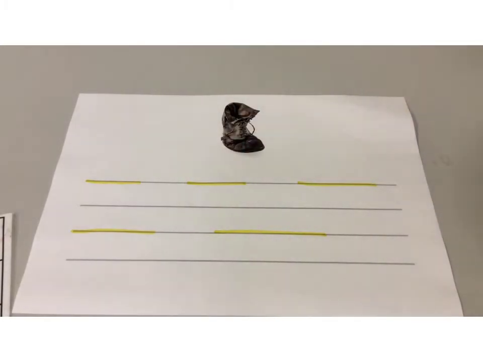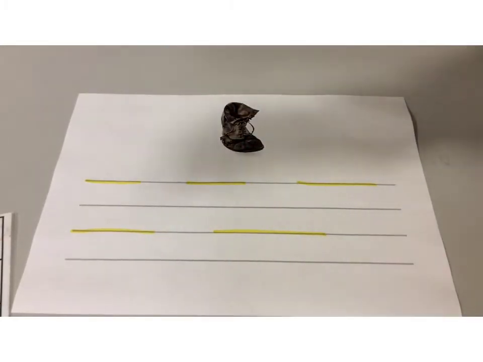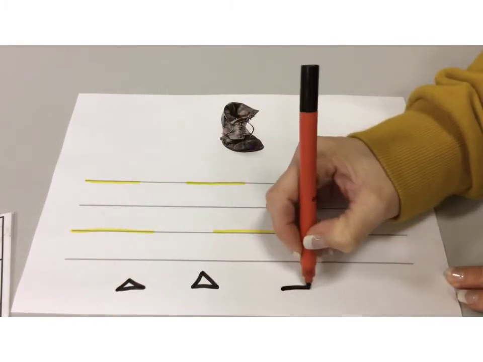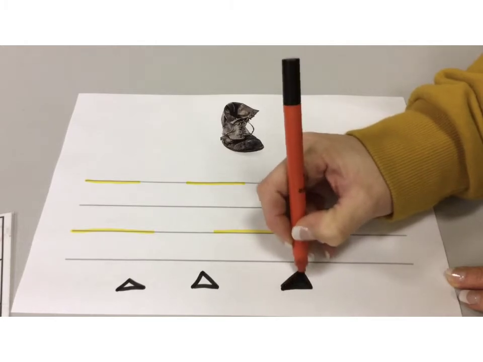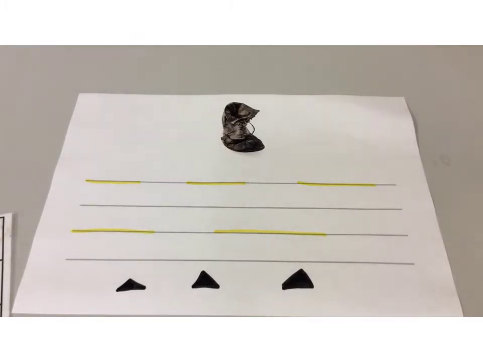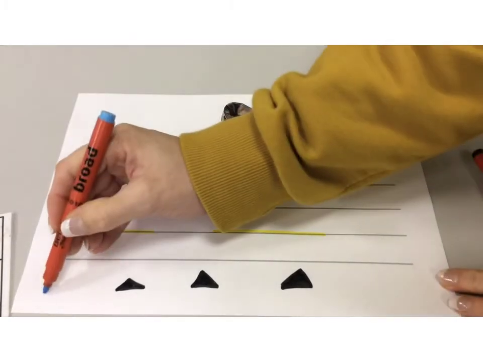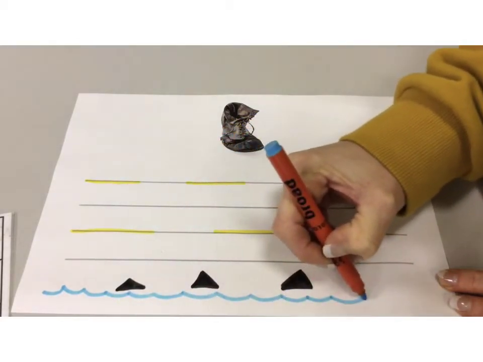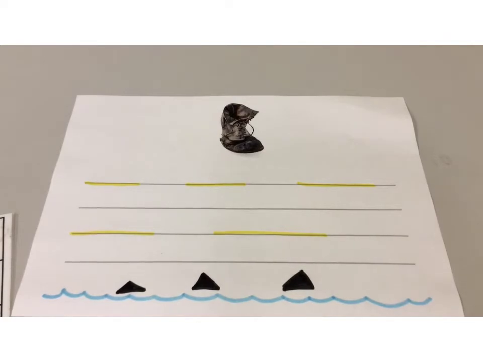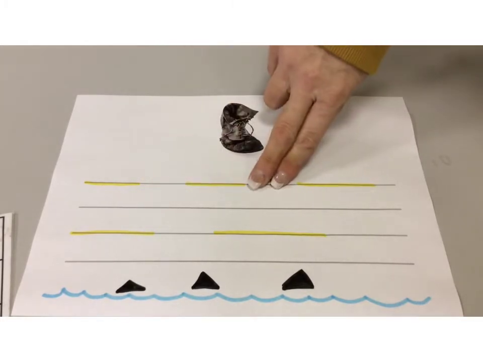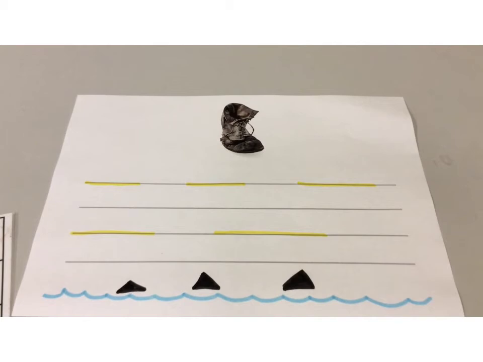Shall I draw some sharks at the bottom? You can always do some sharks at the bottom of your work. And that's their fins sticking out. Let's colour those in. Three hungry sharks. Let's draw some waves for the water. Okay, so we need to make sure our words stay on the boats. The gaps in between the boats, I can fit two of my fingers in. Can you see? Two finger spaces.